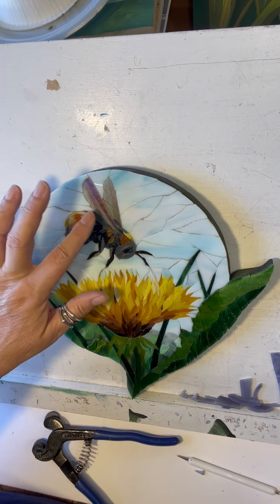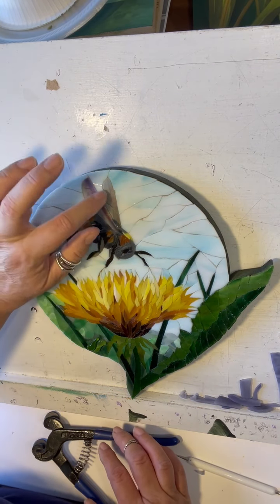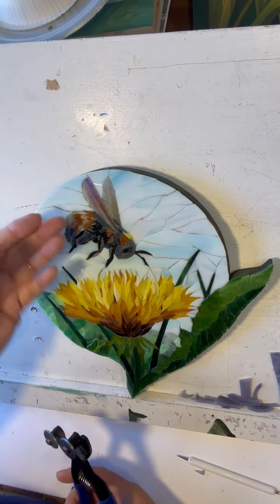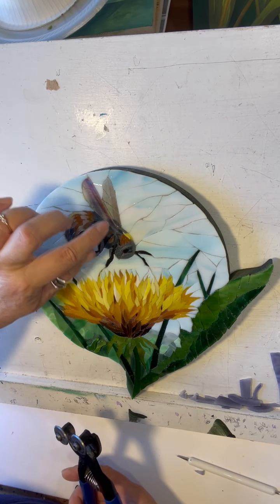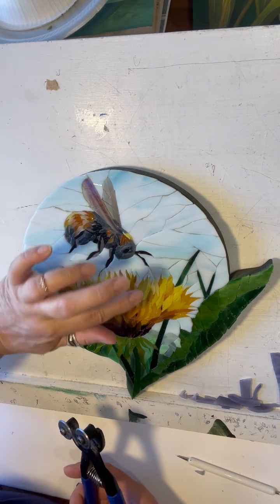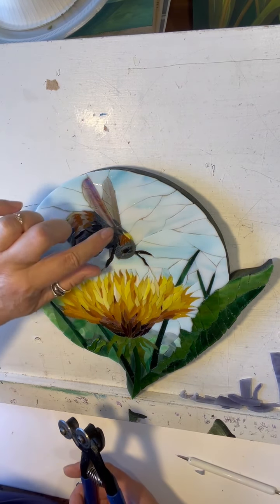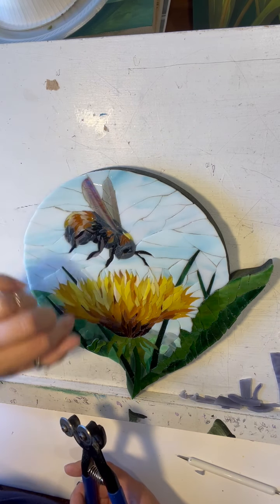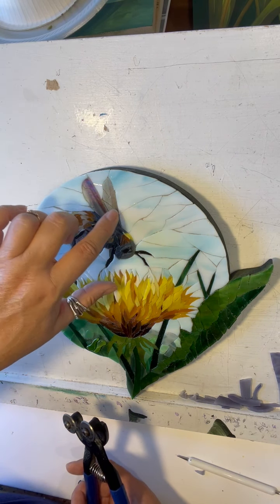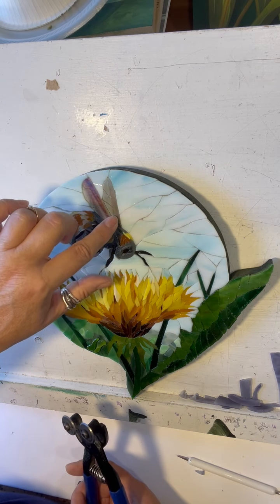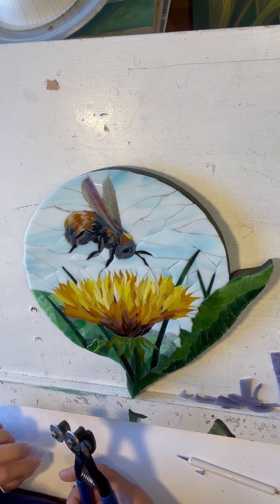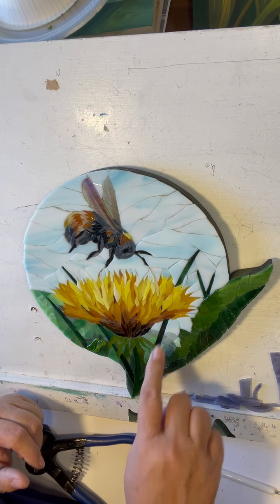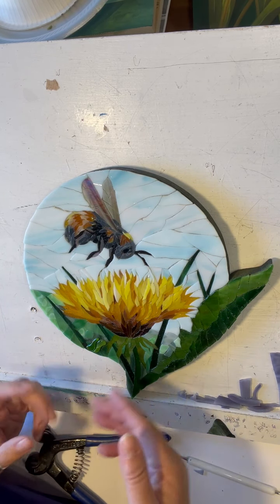And then within the wing, I used my nippers to cut the shapes, but I kept these pieces intact and I kept track of where I was so that I could place them back down where I made my cuts. And I've got some illustrative lines of his wings. And then some of these longer pieces, I might have used my glass cutter.